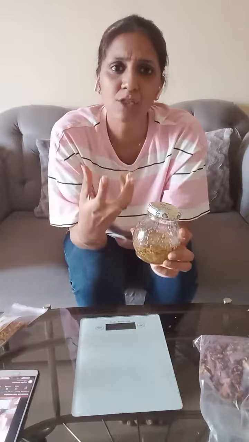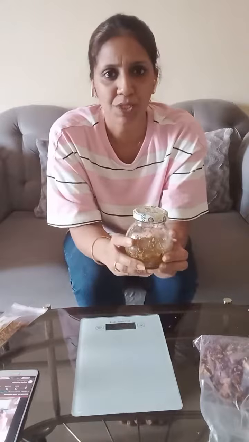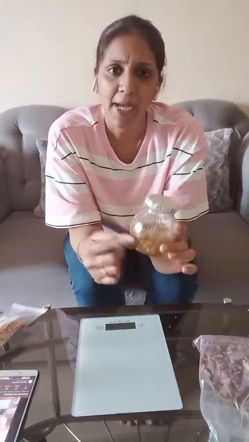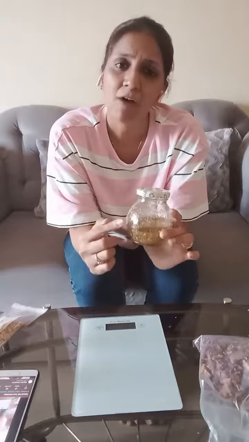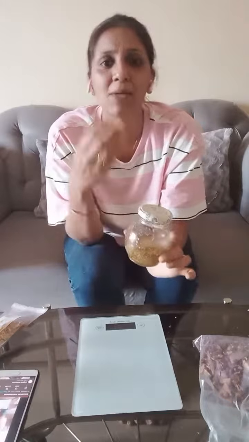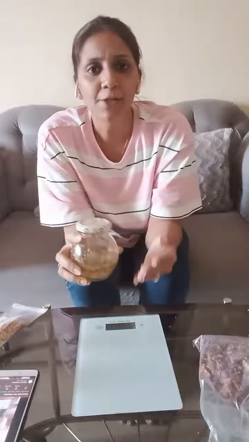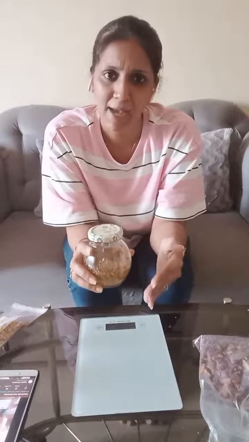After 14 days, when you open the container, you will actually get the fragrance of whatever you have infused. I have infused dried chamomile buds. After 14 days, when I open this, I will get the fragrance of the chamomile herb itself, more than the oil. So then you know that the infusion has happened. The buds have completely infused in the oil.